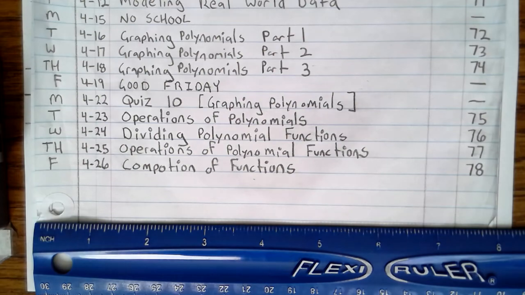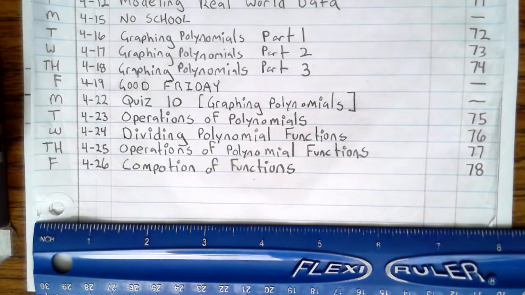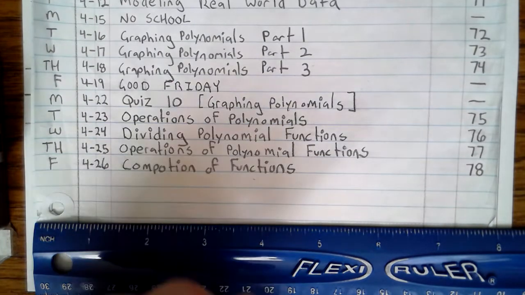Hey, Wildcats. Today we're looking at Wednesday, April 24th, dividing polynomial functions, page 76. If you would, update your table of contents. Okay, now your table of contents are updated. Let's take a look at the notes.